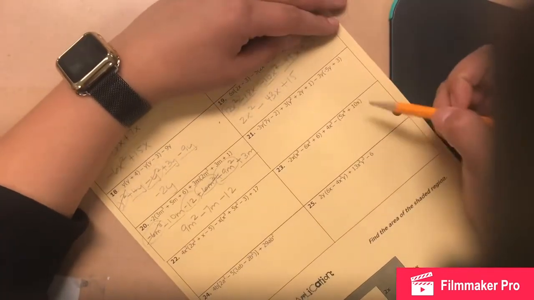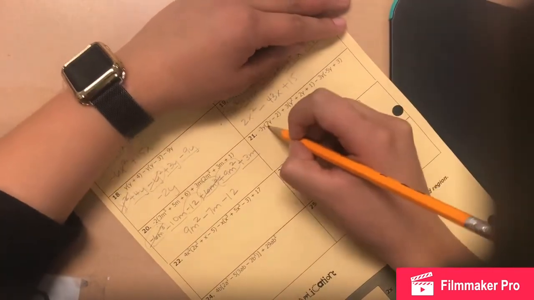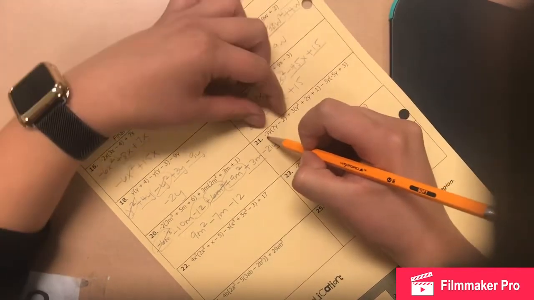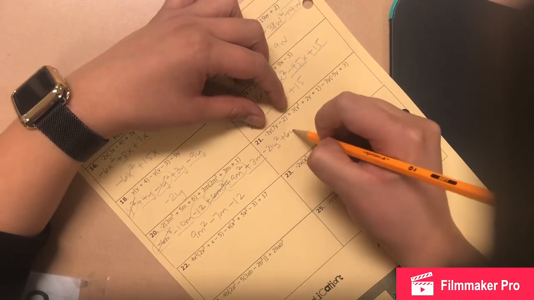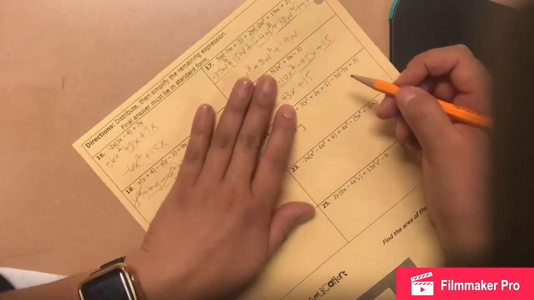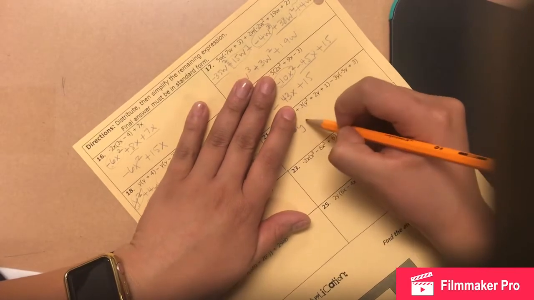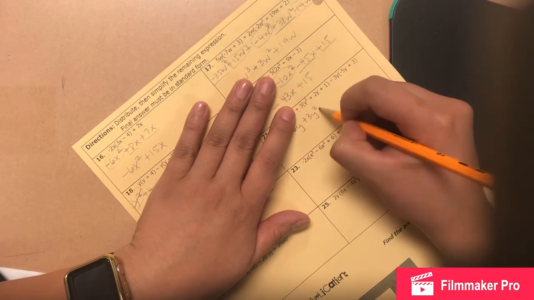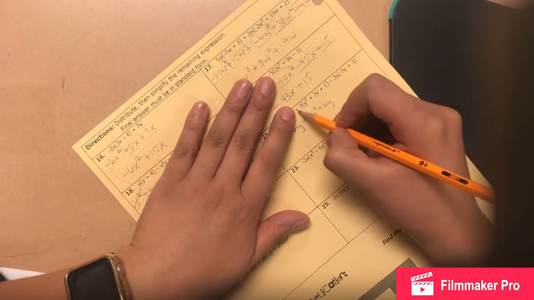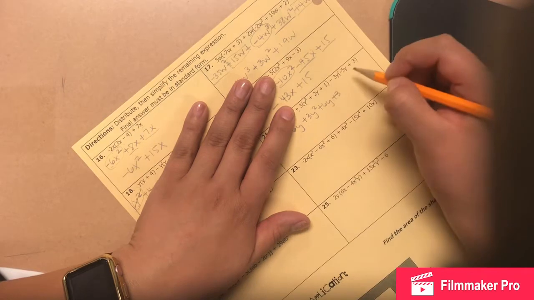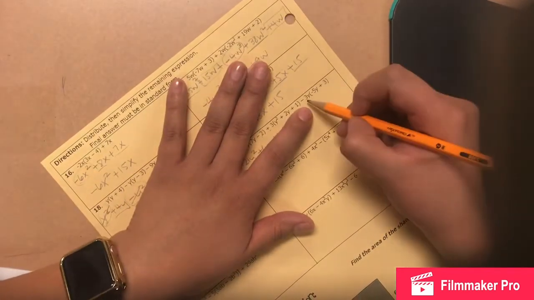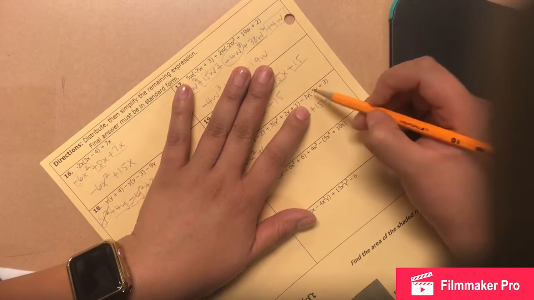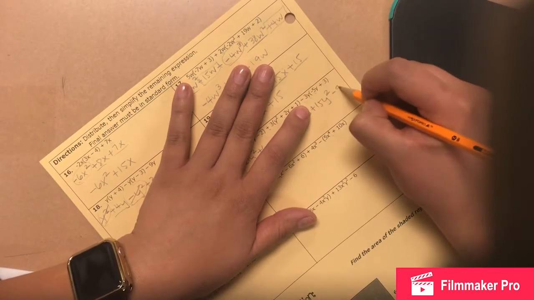21. 3 sets of parentheses to distribute. So negative 3y times 7y is negative 21y squared. Negative 3y times negative 2 is positive 6y. On the second set of parentheses, positive 3 times y squared is positive 3y squared. Positive 3 times 2y is positive 6y. Positive 3 times positive 1 is positive 3. On the third set of parentheses, negative 3y times negative 15 is plus 15y squared. Negative 3y times 3 is negative 9y.